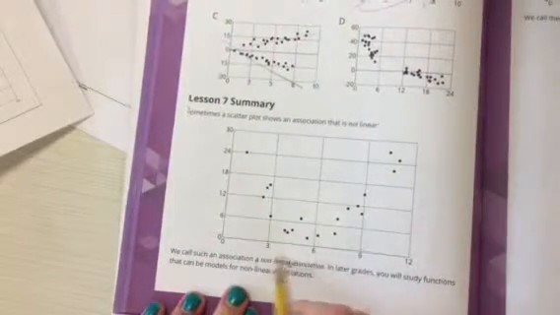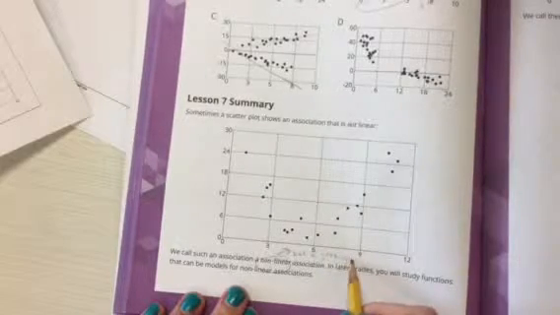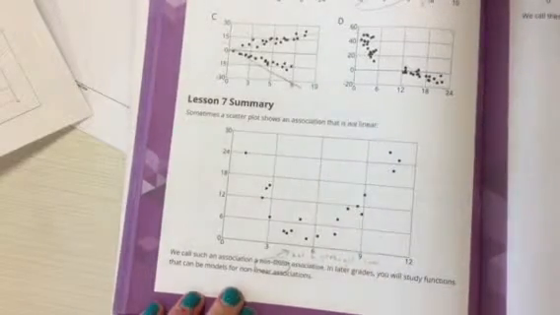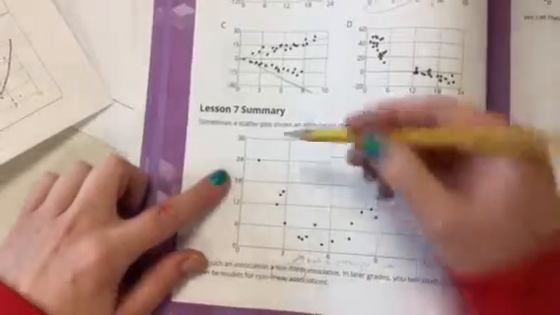Okay, so looking at our lesson summary, sometimes a scatter plot shows an association that is not linear. We call such an association a nonlinear association. So nonlinear means not a straight line. In later grades, you will study functions that can be models for nonlinear associations. We're not worried about that right now. So in this graph, we can see that it looks like it's a curve. One straight line would not fit this data, so it's a nonlinear association.